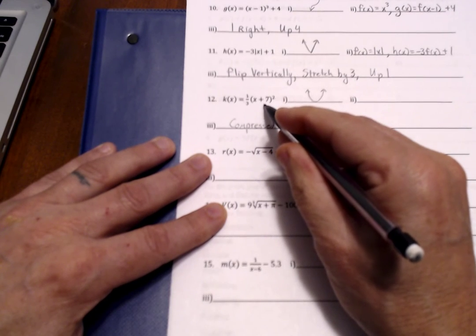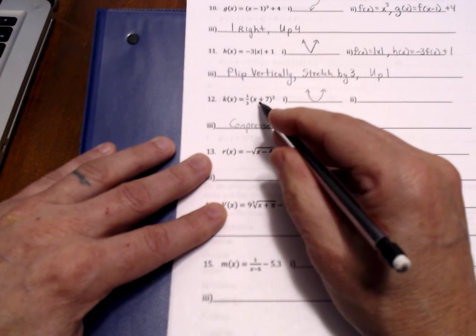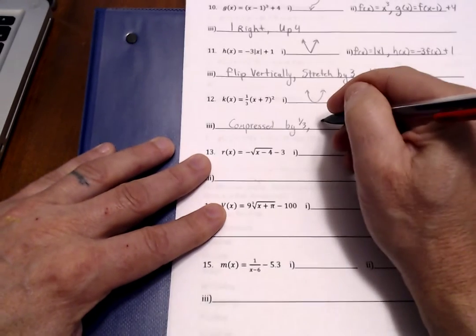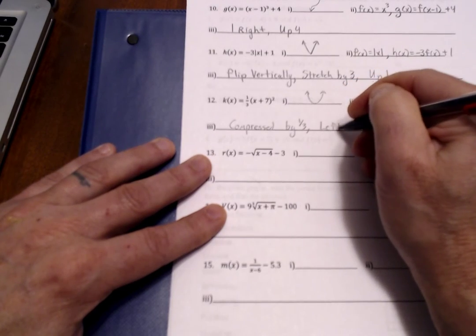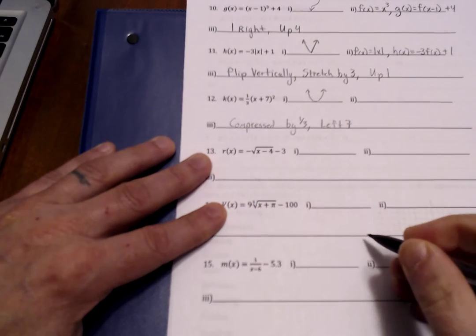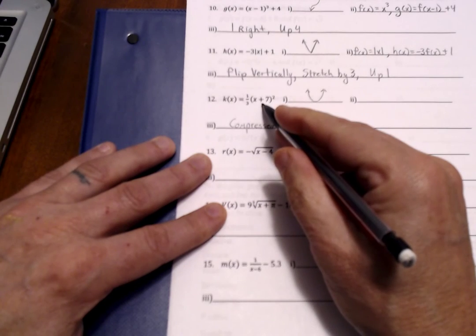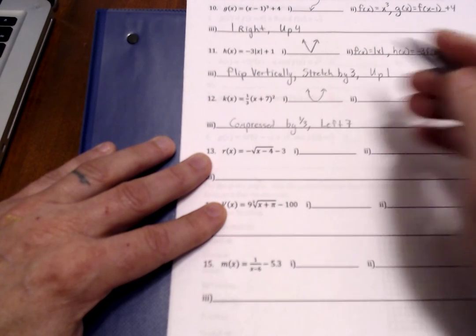We added 7 to the inside. To zero that out, we would need -7. That means it's left 7. The key point would have been at -7. And then there's no up-down shift.